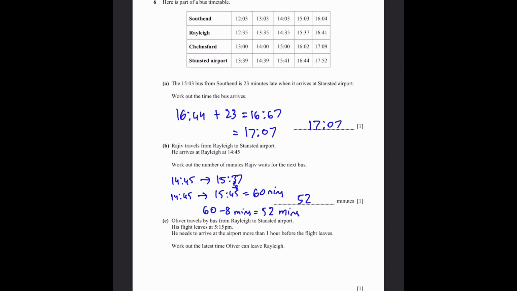C. Oliver travels by bus from Raleigh to Stansted Airport. His flight leaves at 5:15 p.m. He needs to arrive at the airport more than 1 hour before the flight leaves. Work out the latest time Oliver can leave Raleigh. So first of all, 5:15 p.m. is 17:15 in 24-hour clock. Why are we converting it? It's because we need to refer to this table to answer the question, and all these are in 24-hour clocks. Now, the flight leaves at 17:15, so let's refer to the table to do this.